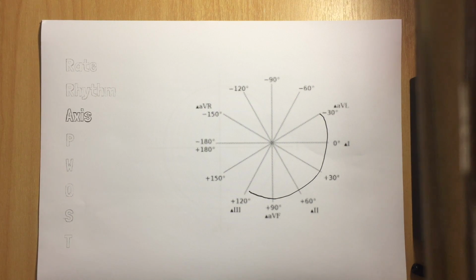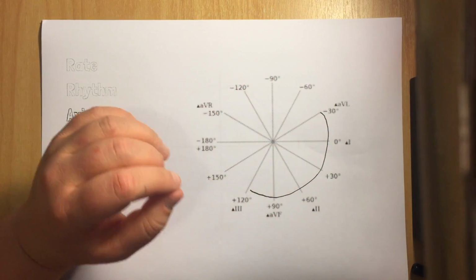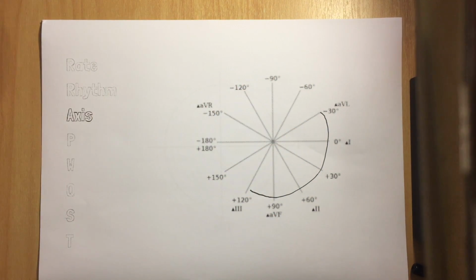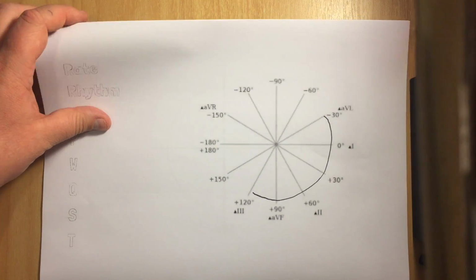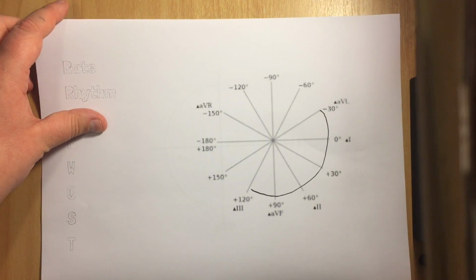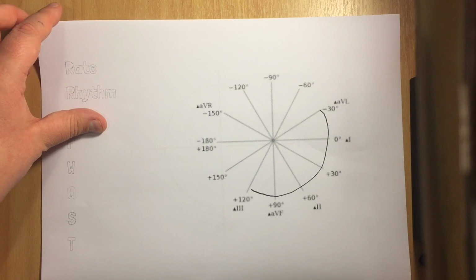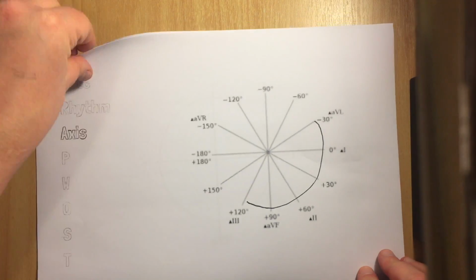Just be aware that it's not going to capture some of those subtle physiological right or left axis deviations necessarily, but it is going to give you a pretty good rough idea when you're working on the fly of how the axis is going.